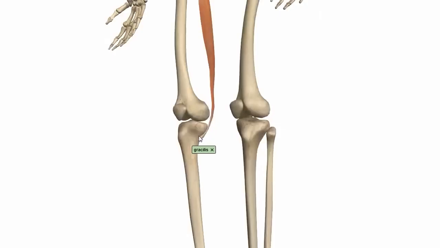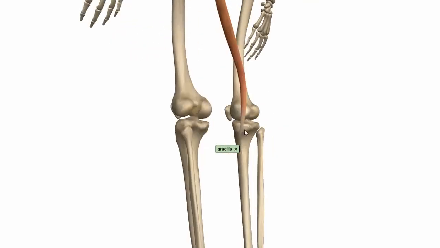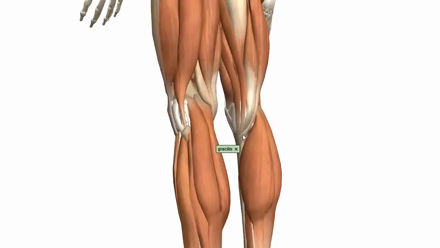It inserts between the insertion points of the sartorius muscle, which inserts anteriorly, and posteriorly you have the insertion point of the semitendinosus muscle, which is a hamstring muscle in the posterior compartment.